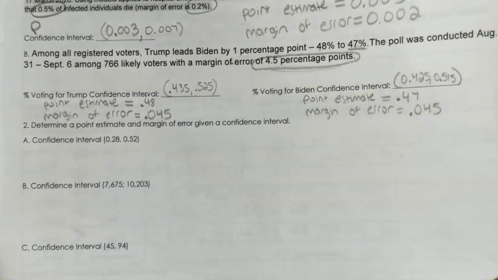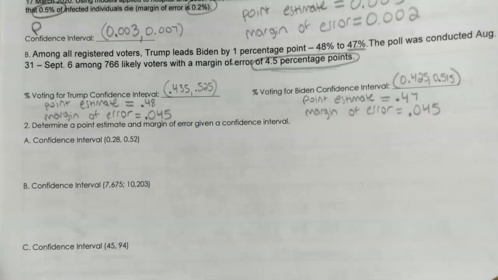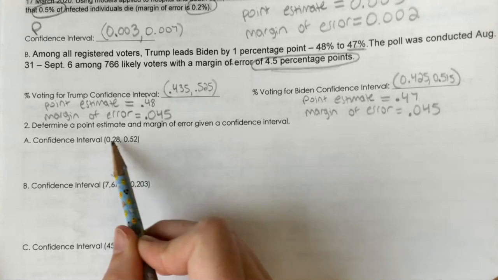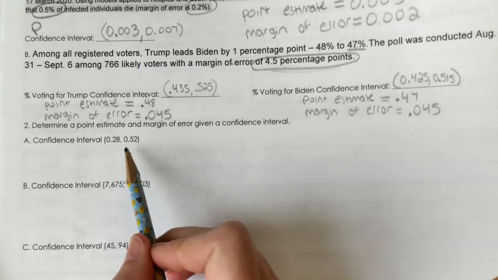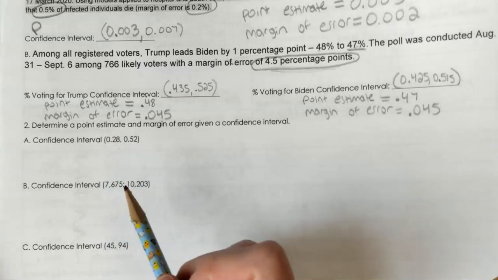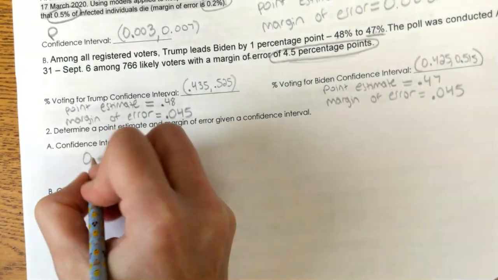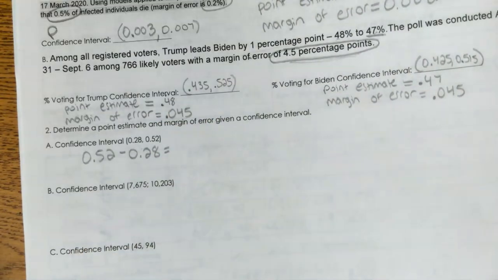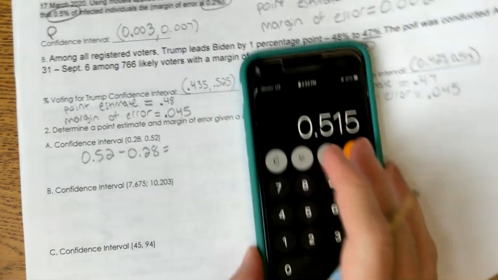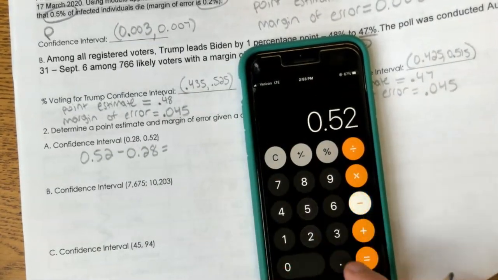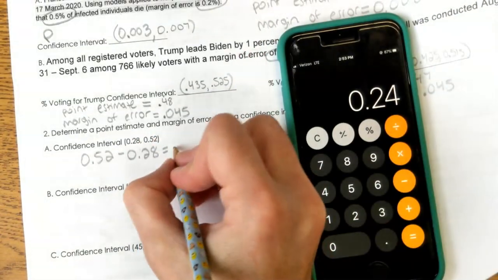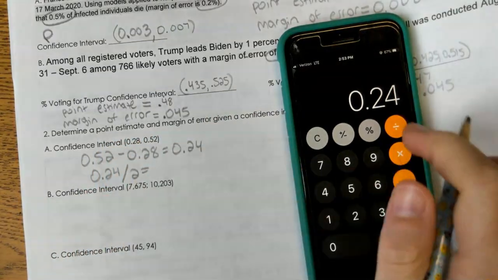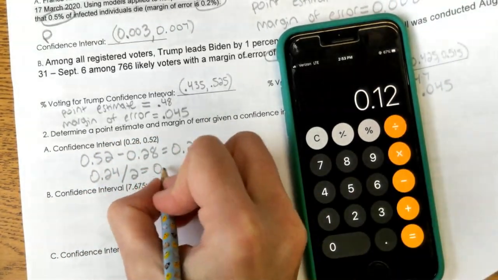All right, determine a point estimate and margin of error given a confidence interval. All right, so this is just math, right, you guys? You're going to find the middle number between these two by subtracting and dividing by 2. So I'm going to take my top number minus my bottom number. I'm going to divide that by 2, and this gives me my margin of error on each side.